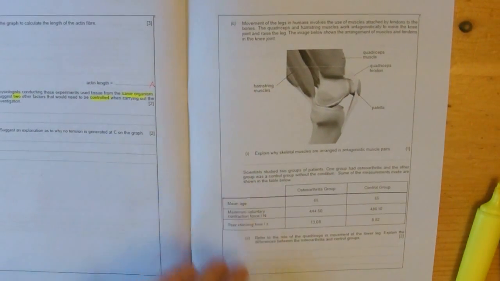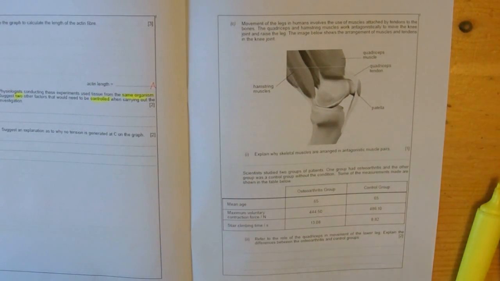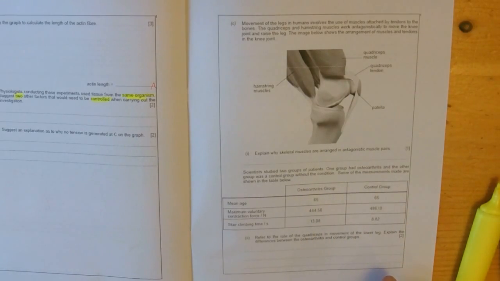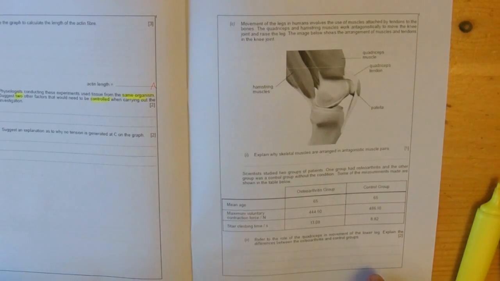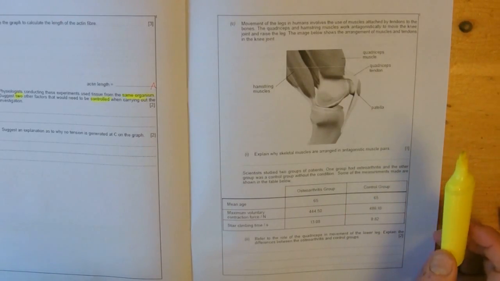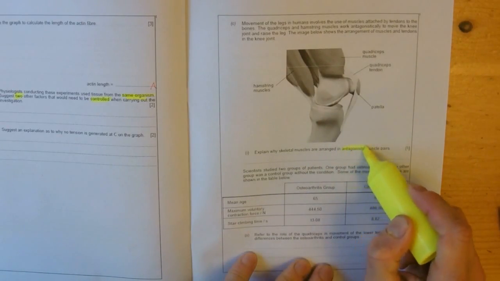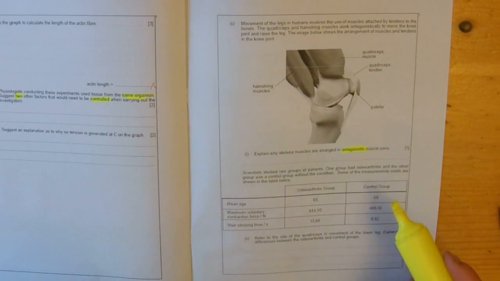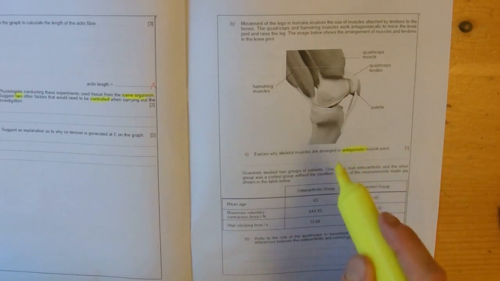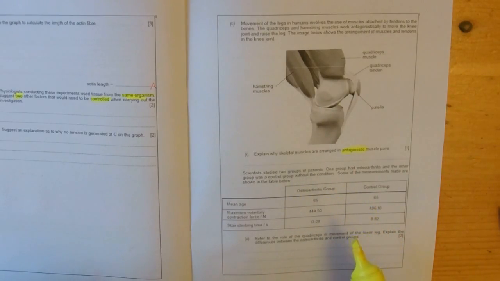Part C, we've got a nice little set of tendons and muscles in the knee. Explain why skeletal muscles are arranged in antagonistic pairs. You need to say what happens to one in relation to the other. That's antagonistic. If you're being antagonistic, you're being antagonistic to someone else. So say what happens to one muscle whilst the other one does something, and then it might happen the other way around to move the leg the other way.